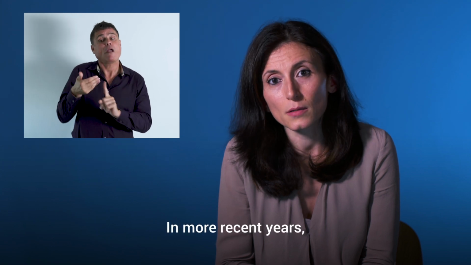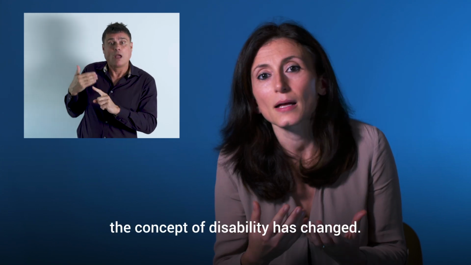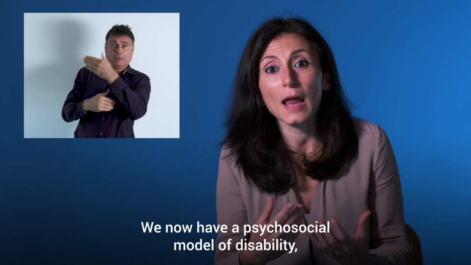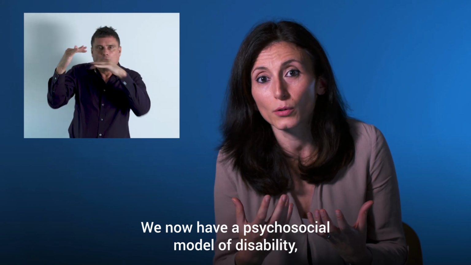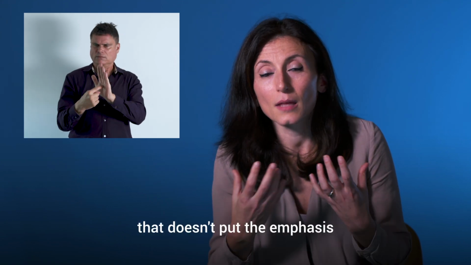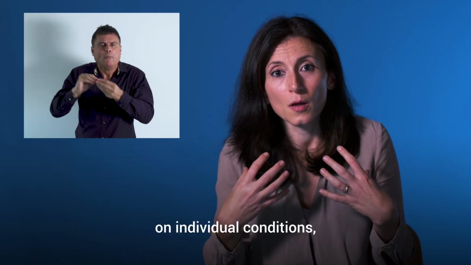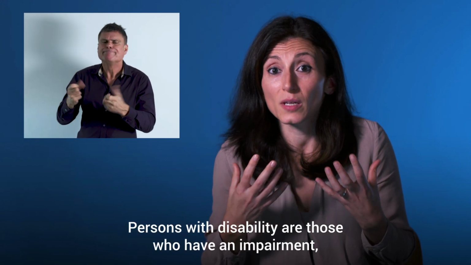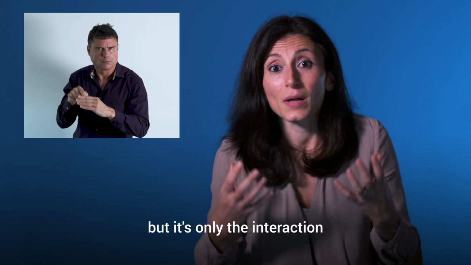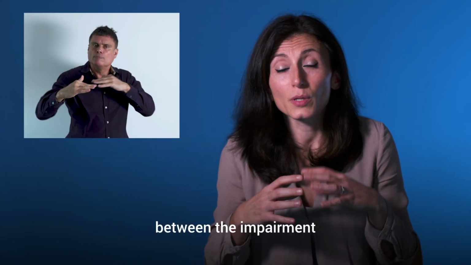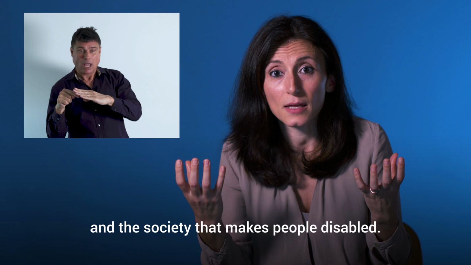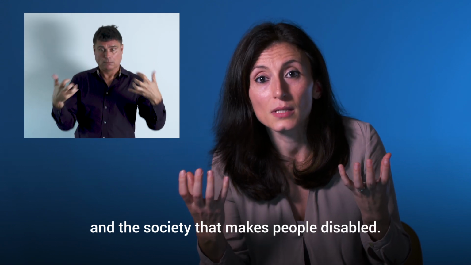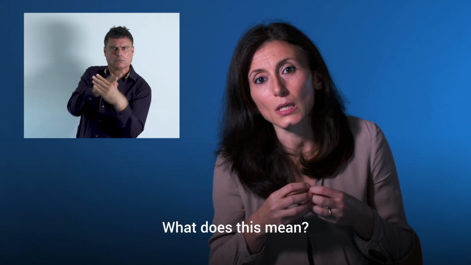In more recent years, the concept of disability has changed. We now have a psychosocial model of disability that doesn't put the emphasis on individual conditions, but rather on the society. Persons with disability are those who have an impairment, but it's only the interaction between the impairment and the society that makes people disabled. What does this mean?